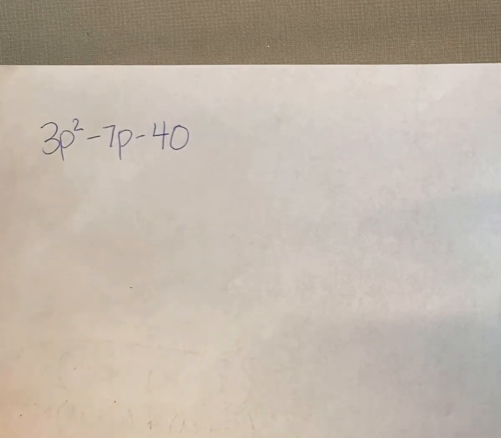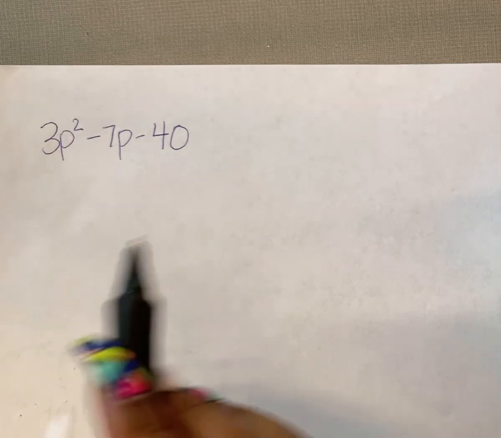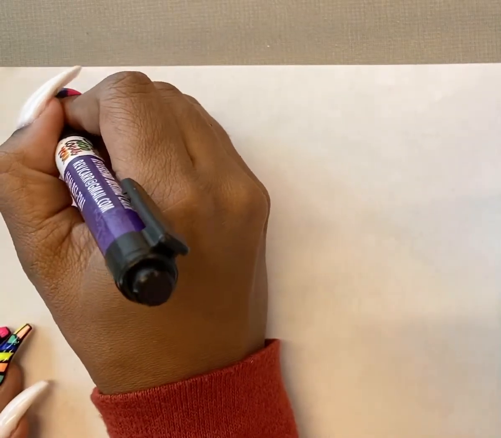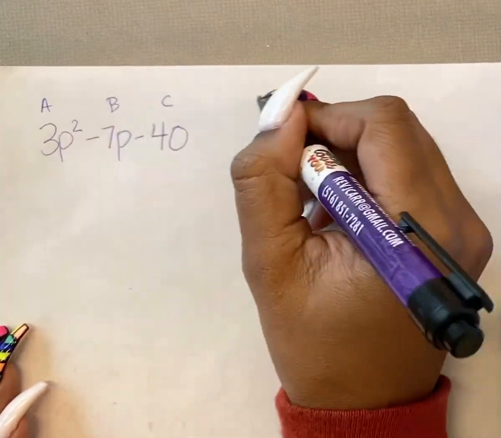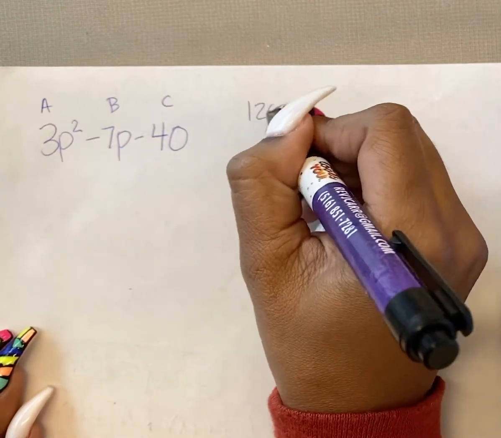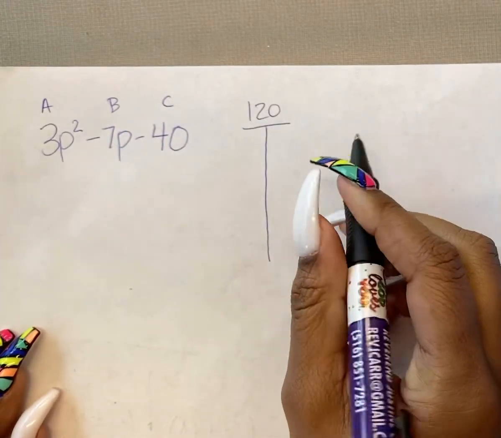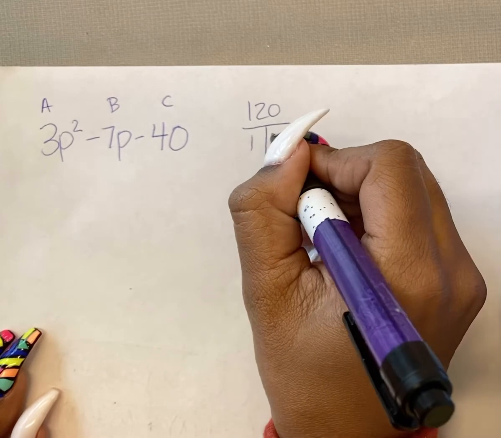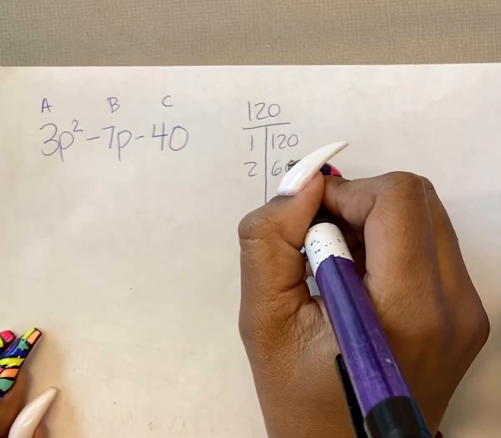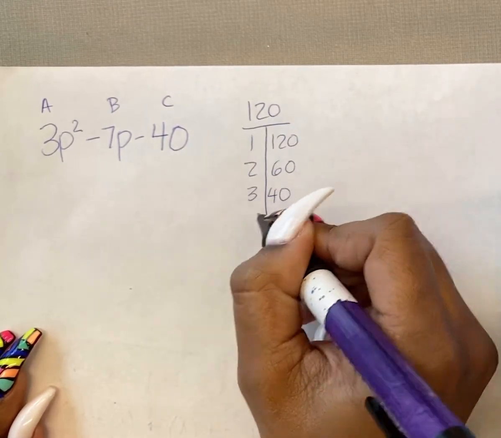So here's another example. This is number 3 on your worksheet. So your process is the same, multiply A and C. So here's A, here's B, and here's C. And so 3 times 40 gives us 120. And I'm gonna write all my factors of 120. So 1 and 120, 2 and 60, 3 and 40.